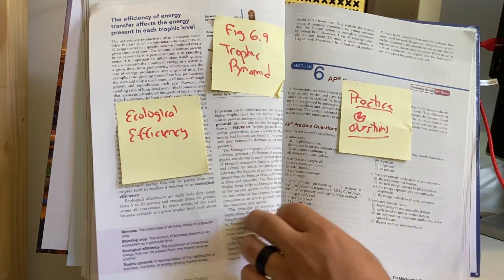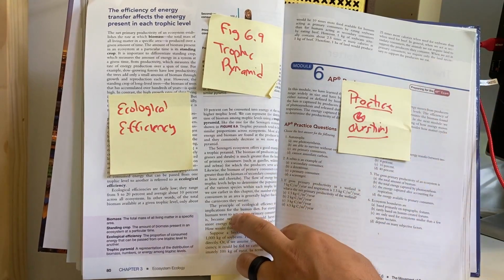And then something new for this week is I'm going to put these 6 questions on your sticky notes.